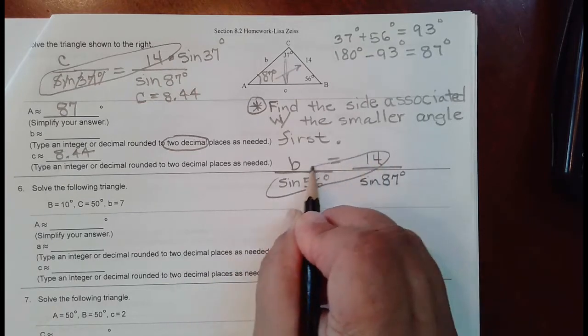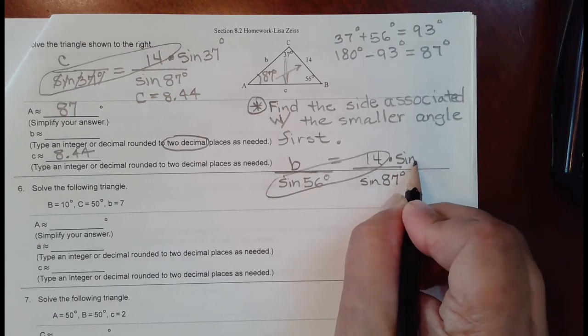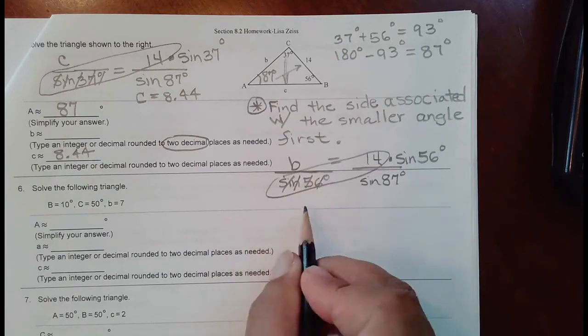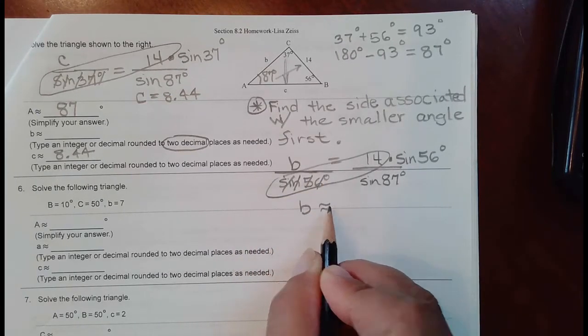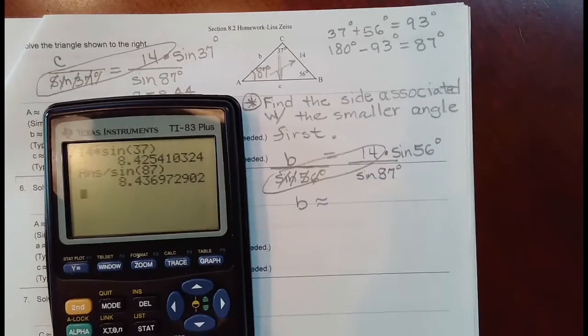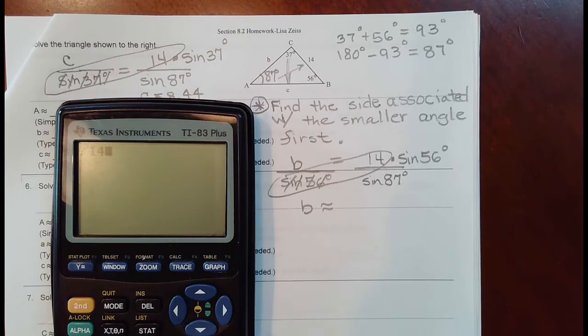Cross multiply the sine of 56 right up alongside this other numerator, this numerator of 14, so that it is no longer on the left side with the B, but rather the B is alone. Those squiggly marks just mean you're approximating. So I'm going to put it in the calculator now. 14 times sine of 56 divided by sine of 87, which is 11.62.